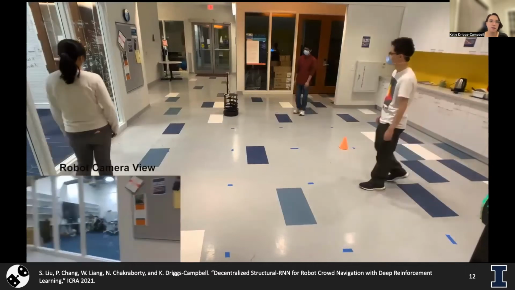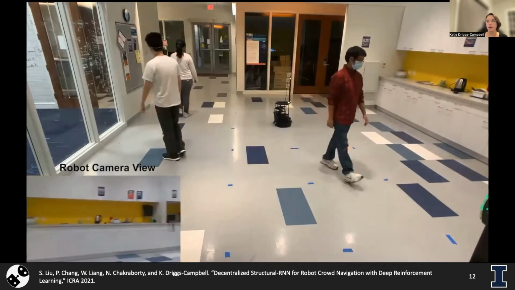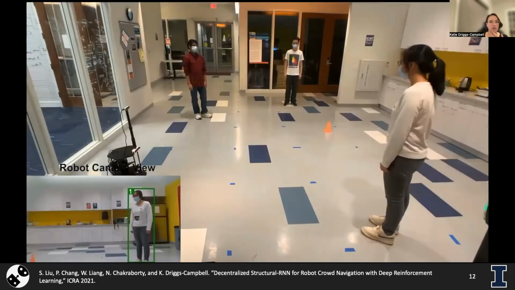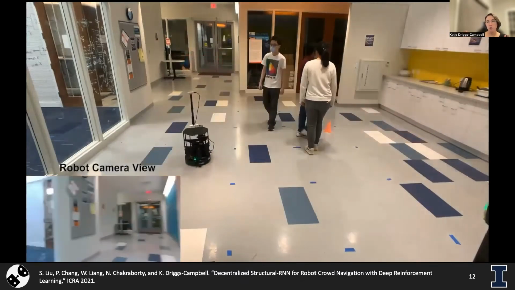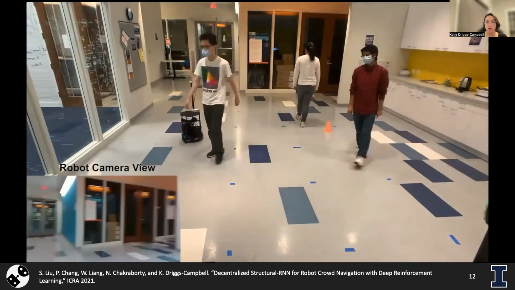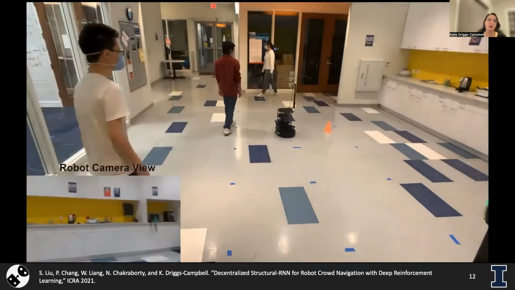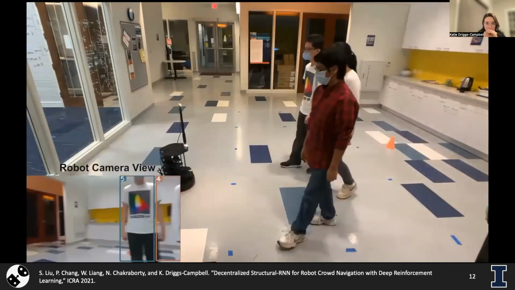With this robot view, it has a very limited field of view, but it's detecting and remembering some things about the humans, encoding the interactions that it sees, and then effectively operating through here. So by enforcing some structure and representing that interaction in the robot policy, we're able to get better performance and outperform the state of the art currently.